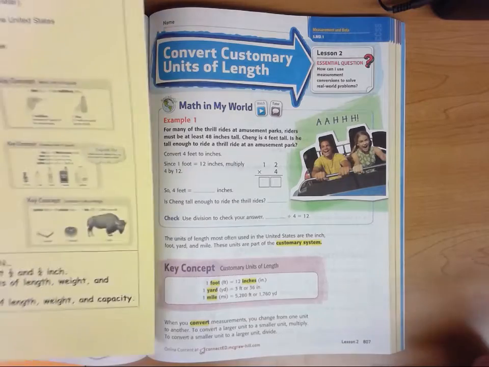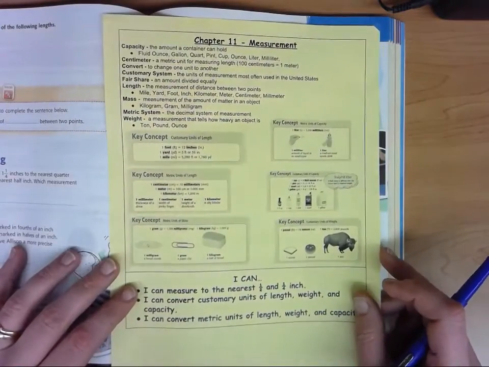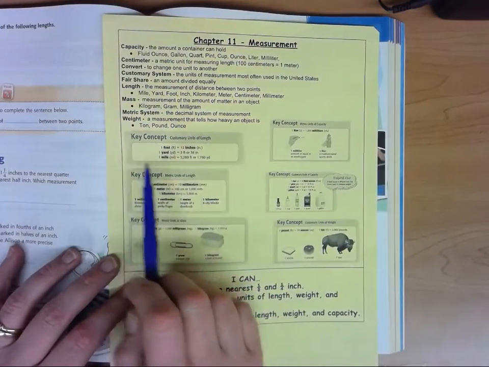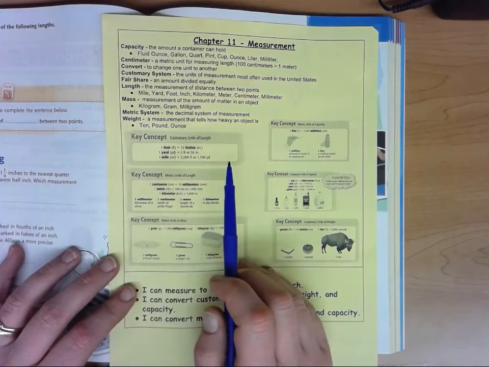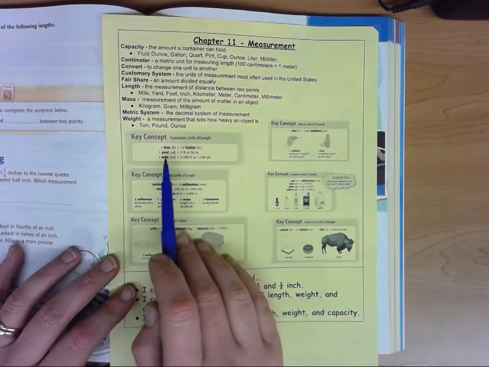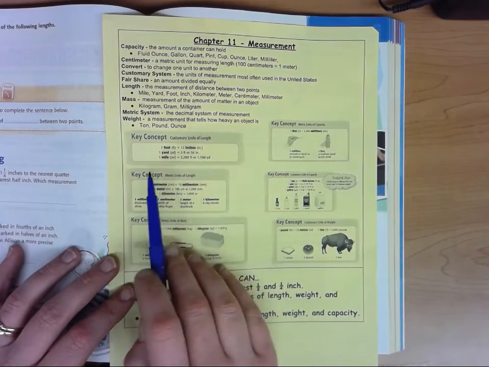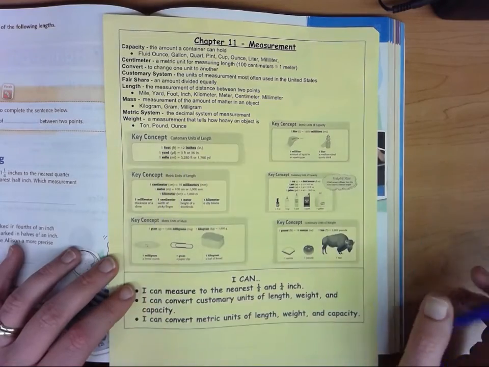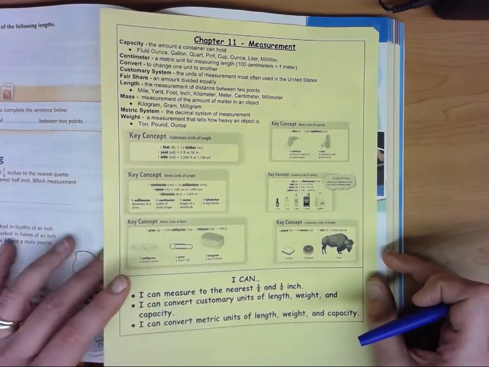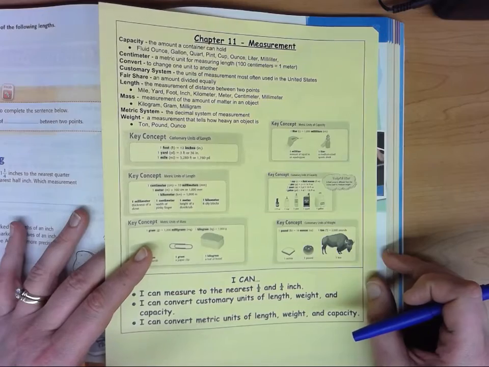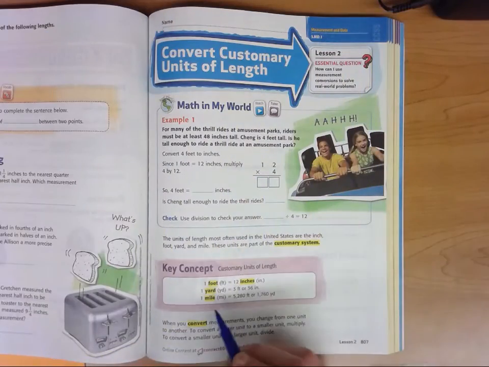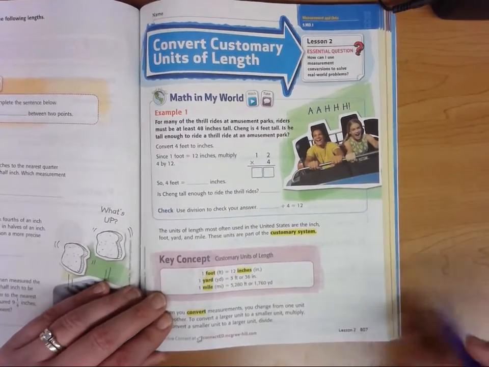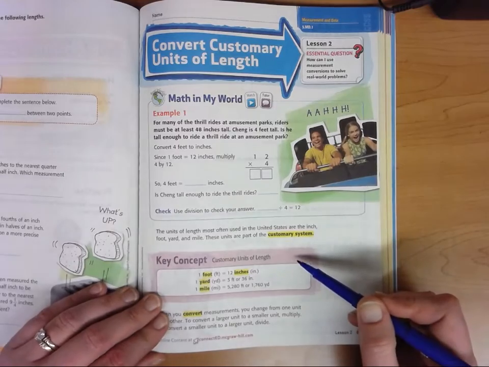So you might want your yellow chapter sheet out today. These conversions are on here for you, saying that 1 foot is 12 inches, 1 yard is 3 feet or 36 inches, and a mile is 5,280 feet or 1,760 yards. You might also just want to look. That chart is what was right here in the book for you.